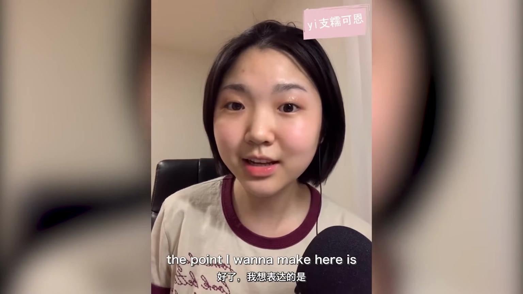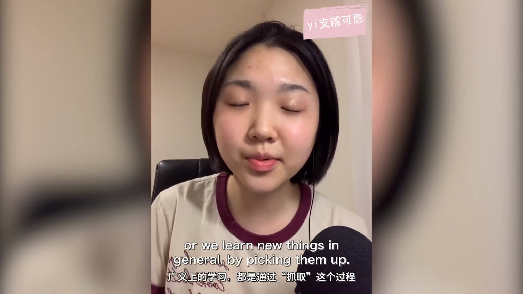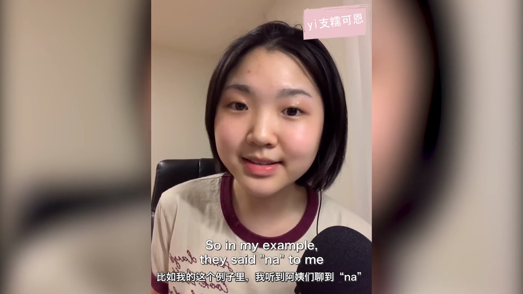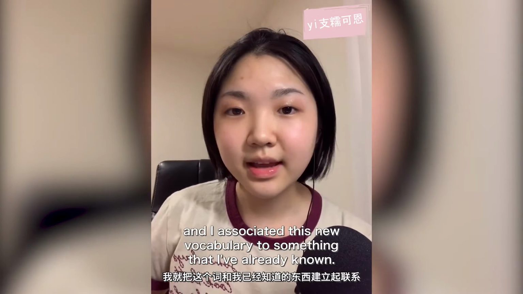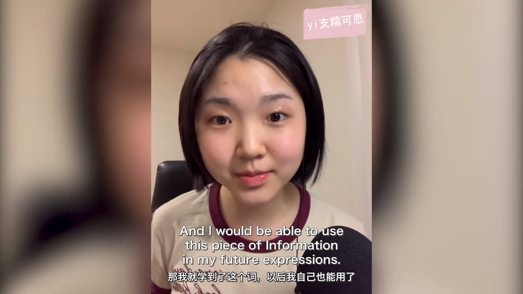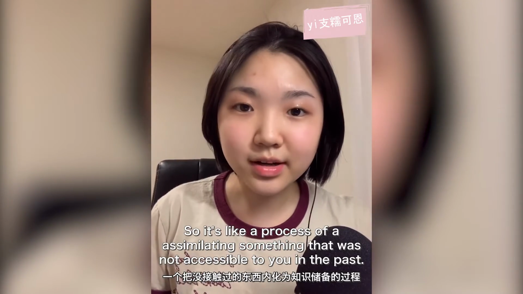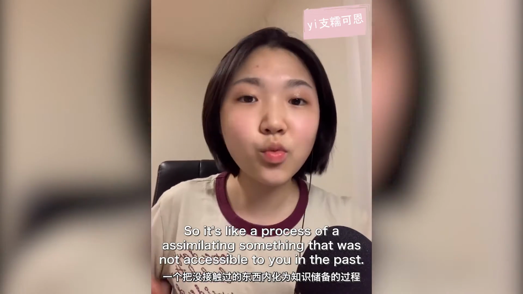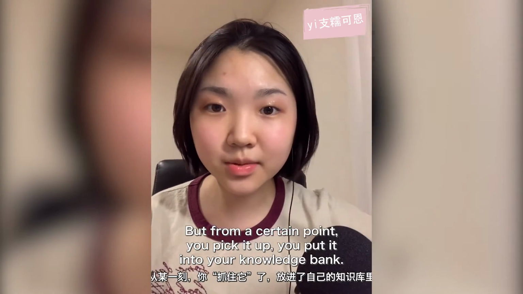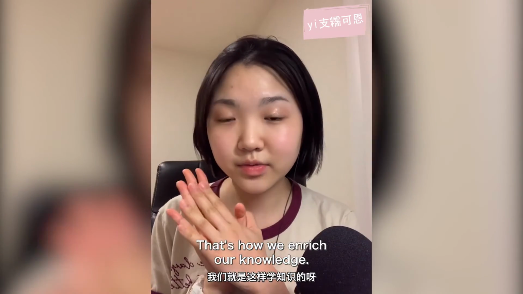Well, the point I want to make here is we learn new vocabulary, we learn another language, or we learn new things in general by picking them up. So in my example, they said no to me and associated this new vocabulary to something that I've already known, and I would be able to use this piece of information in my future expressions. So it's like a process of assimilating something that was not accessible to you in the past, but from a certain point, you pick it up, you put it into your knowledge bank, and that's how we enrich our knowledge.